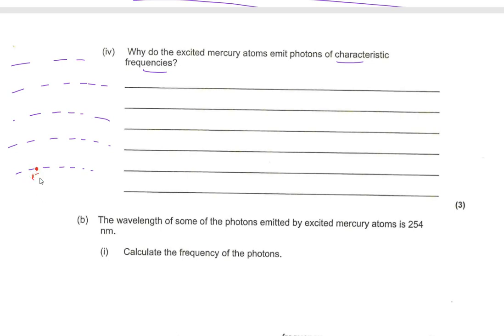So this is the ground state. Then 2, 3, 4, 5. The electrons can only exist, they can only stay at those particular levels. They can be here, in the second one, third, fourth, fifth. They can't be in between.